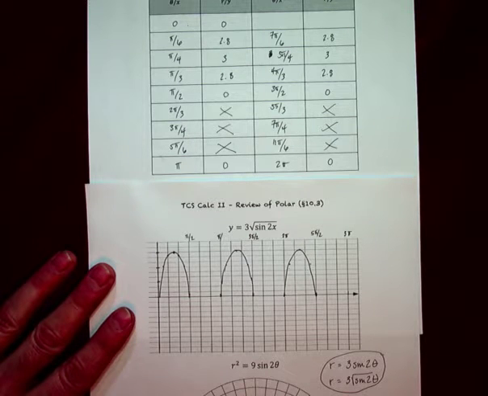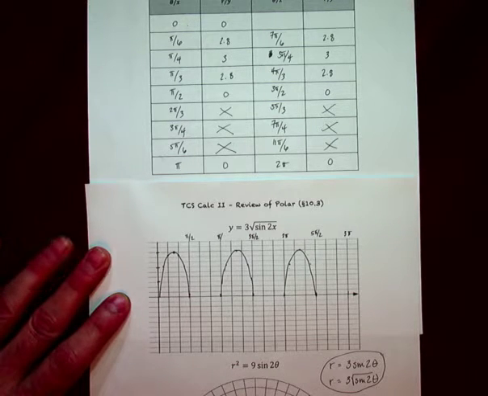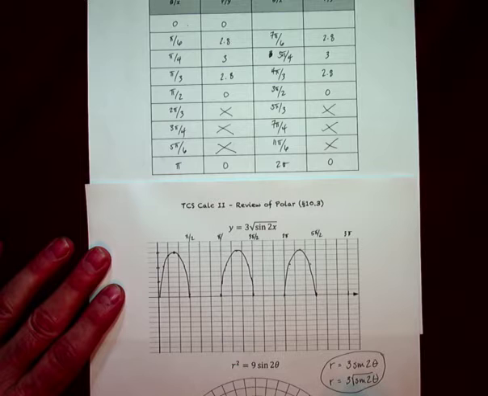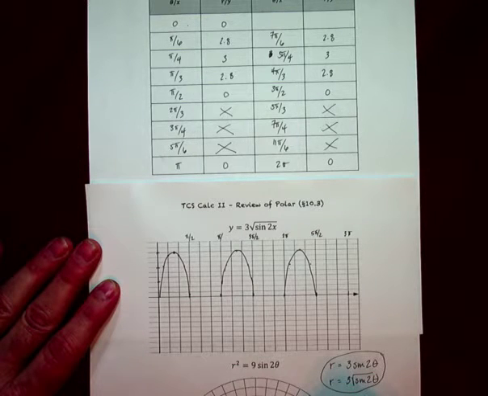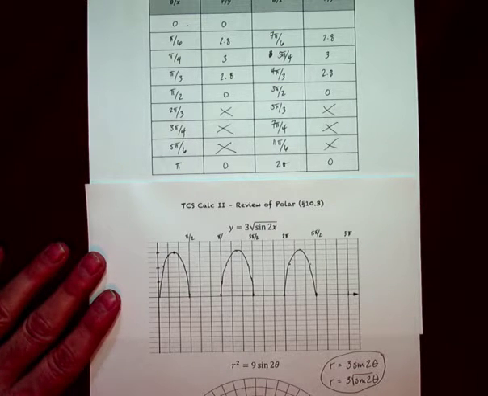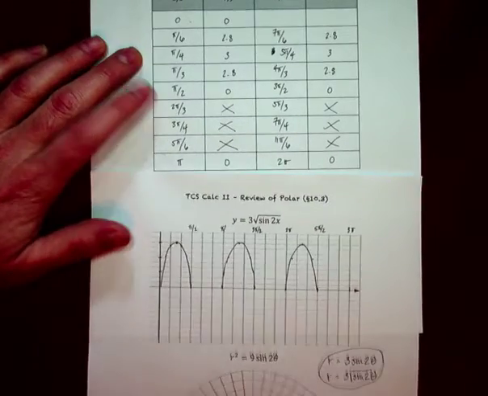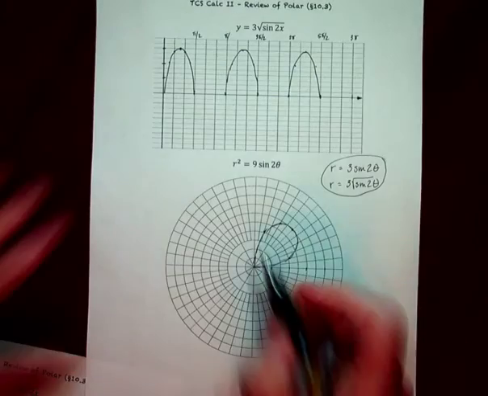What happens here is, again, like I said, you can do it at pi over 12 right here, and if you do it at pi over 12, you get 2.1. So at pi over 12, you get 2.1. At pi over 6, you're going to get 2.8, and then here you're going to get 3. 2.8 is somewhere right around there. Okay, and so the first, right here.